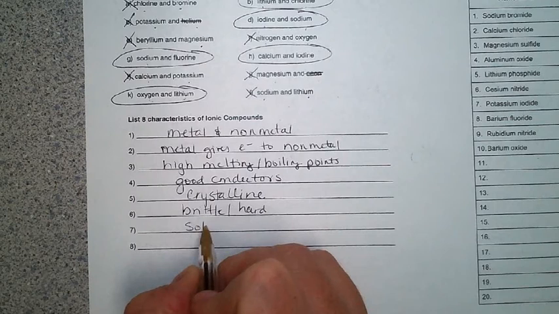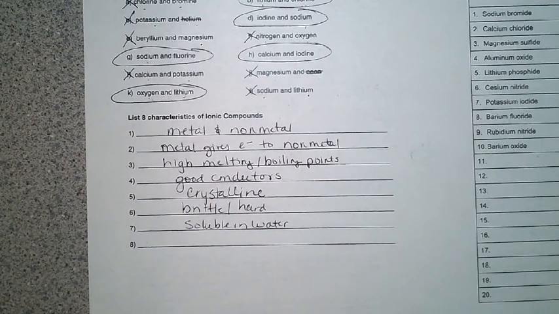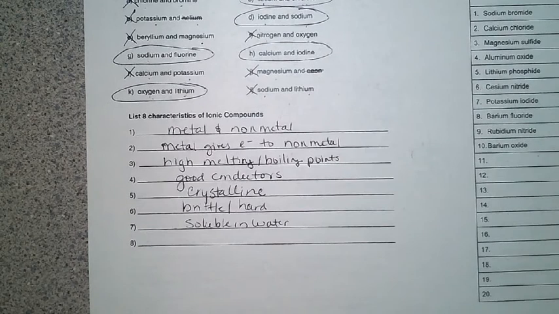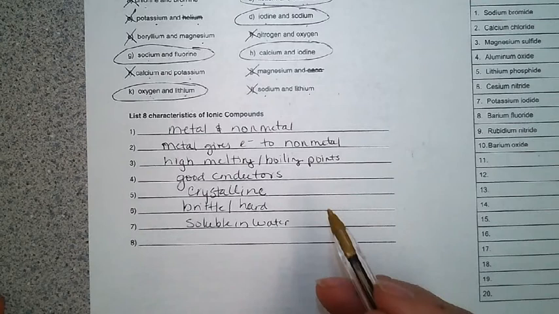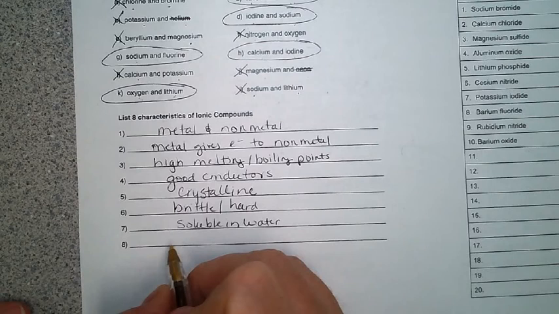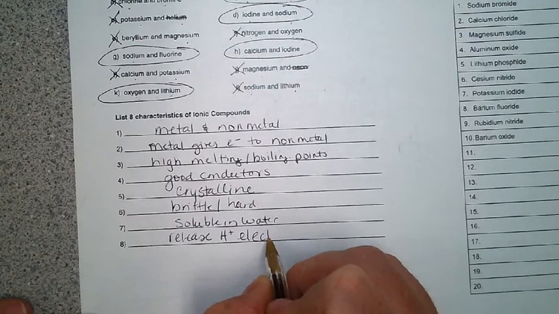And the very last one is, let me think, soluble in water. I just had it. They release electrolytes. That was my other one.